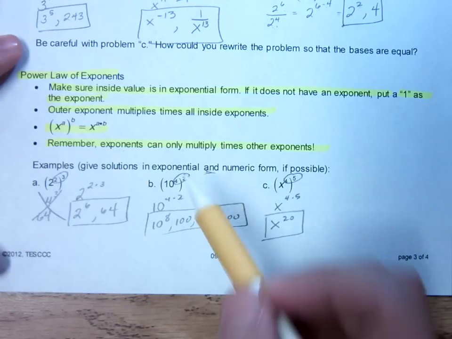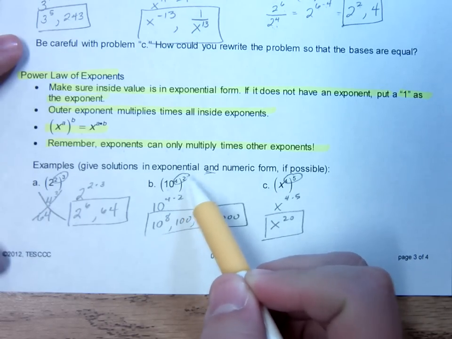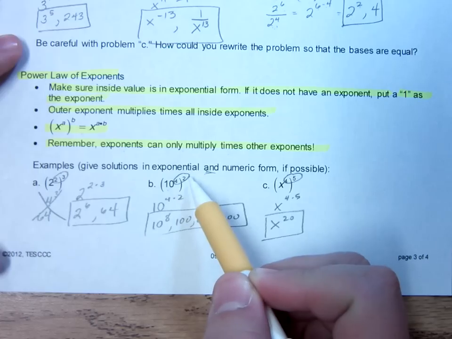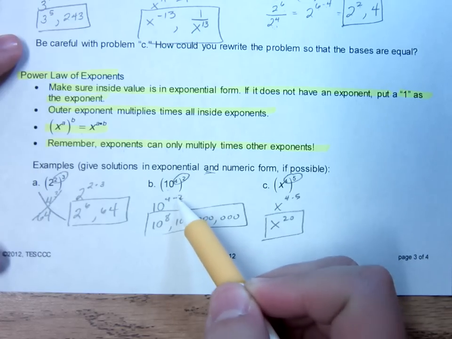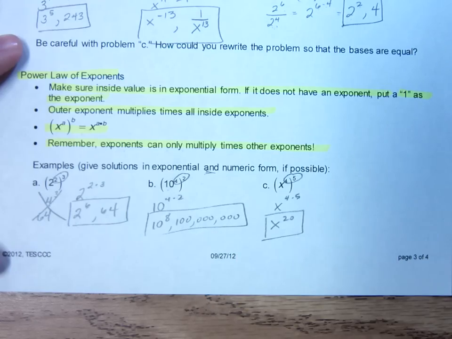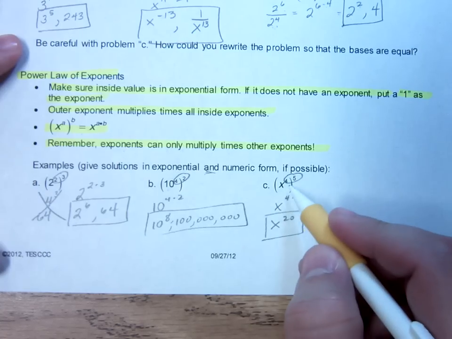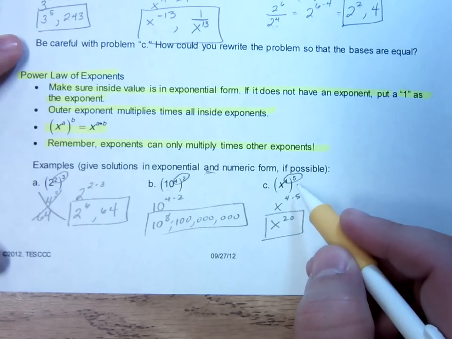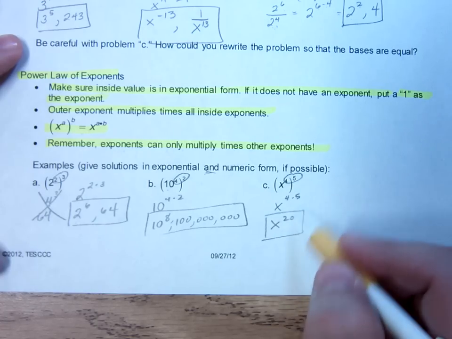Here, one single base raised to a power and then again raised to another power. When the two little numbers are close to each other like that, circle them and multiply them. So 10 to the 4 times 2, 10 to the 8th, which is 100 million. And then finally, x to the 4 to the 5th power. Okay, these two little numbers are next to each other, so you have x to the 4 times 5, or x to the 20th power.